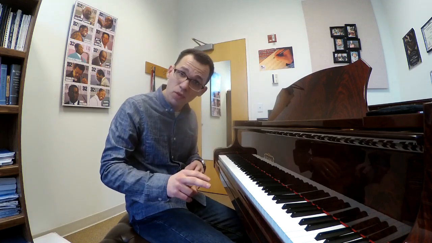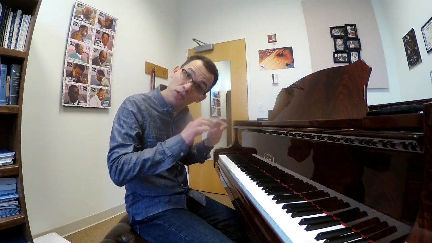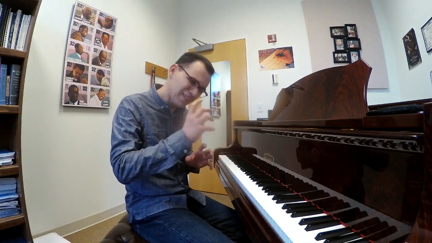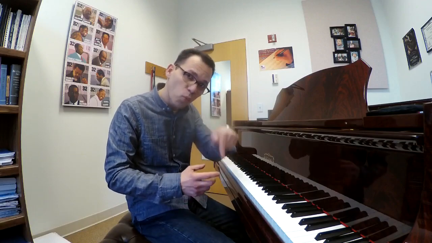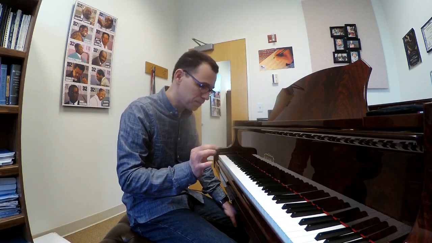Now, secondary dominants are dominant chords that do not belong to the scale, but somehow they play a role, they have a function towards one of the chords of the scale. The second chord of the C major scale is D minor.